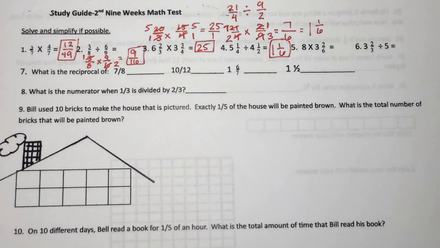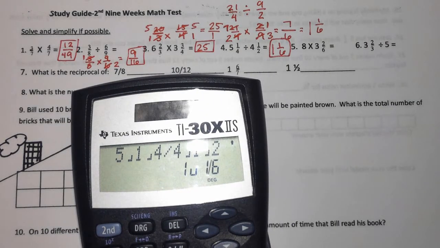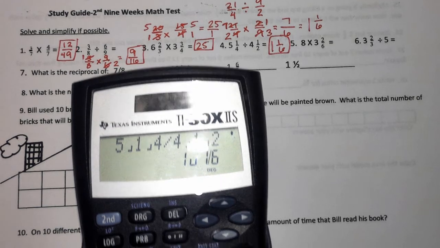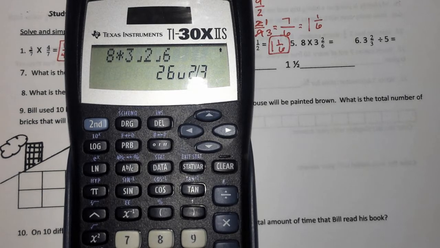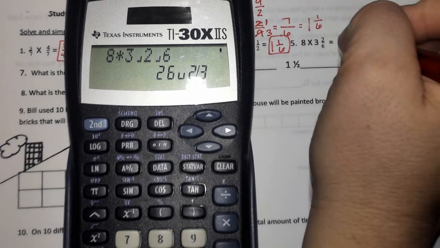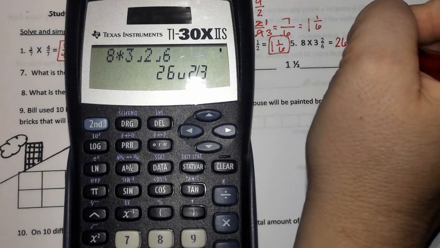All right, guys, as you can see, I'm running out of room, so let's use our scientific calculator just to go ahead and type these in and get our answers. So we have 8 times 3, fraction button, 2, fraction button, is that a 6? Yes. All right, and what do we get as our answer here? How am I going to write that out, Brittany? 26 and 2/3. 26 and 2/3, thank you.